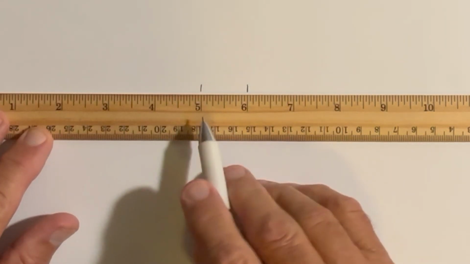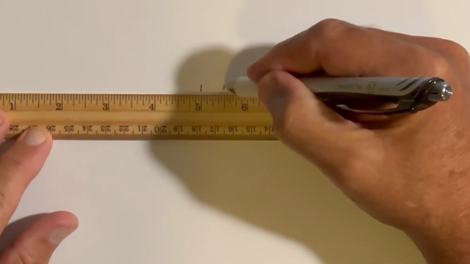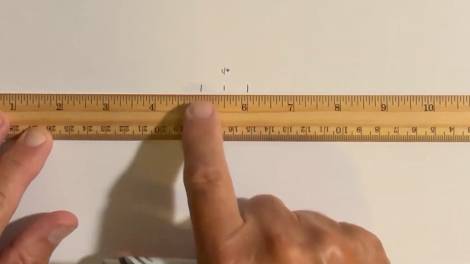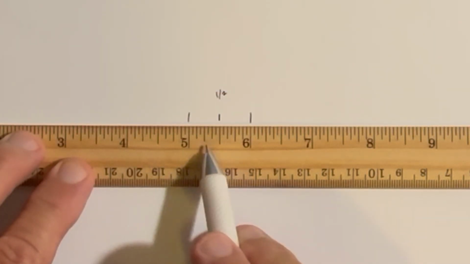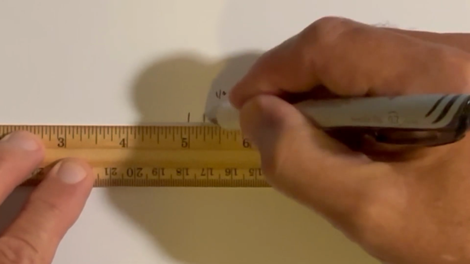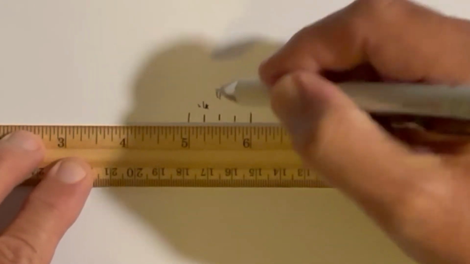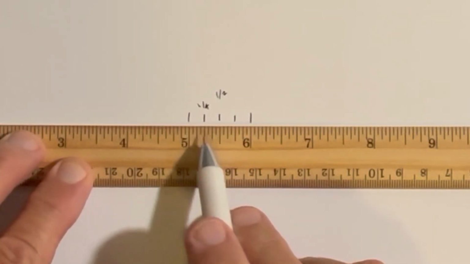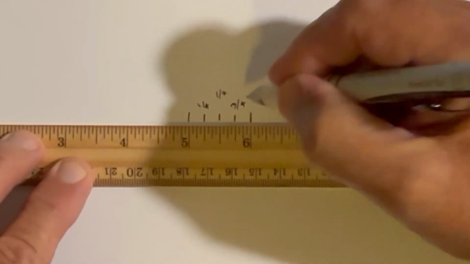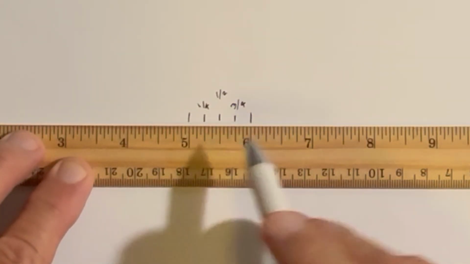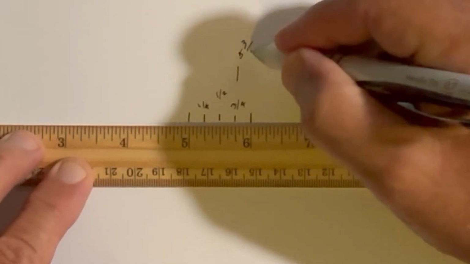Now, the midpoint, which is right there, this longest line in the middle, that's going to be the half. So that's half of this distance right here. Now, if we break that into half, we get into the quarter. So there's a 1/4 inch and a 1/4 inch. So that's 1/4. And then since this is 1/4, 2/4, 3/4, that's going to be 3/4. So that point right there is going to be 5 3/4.